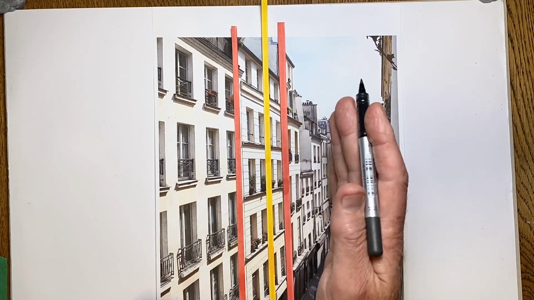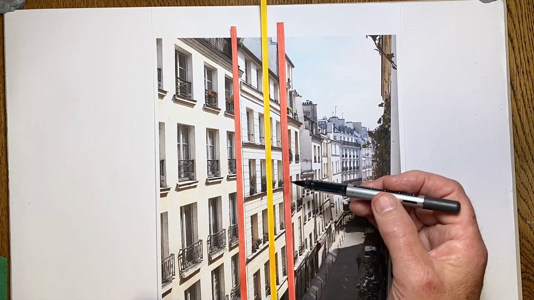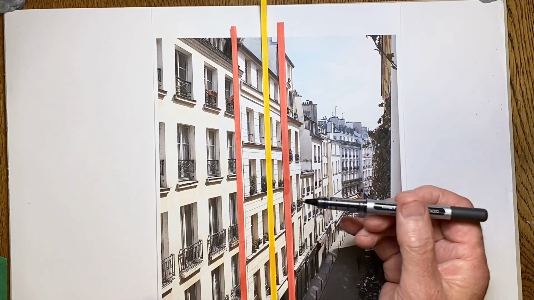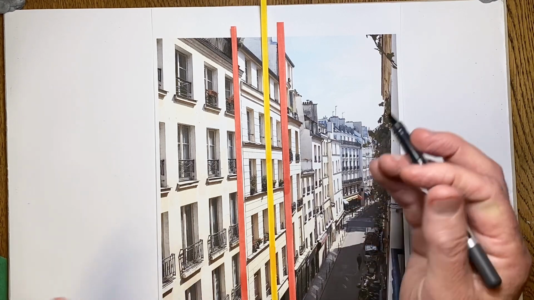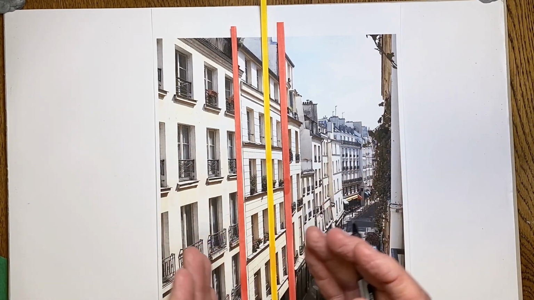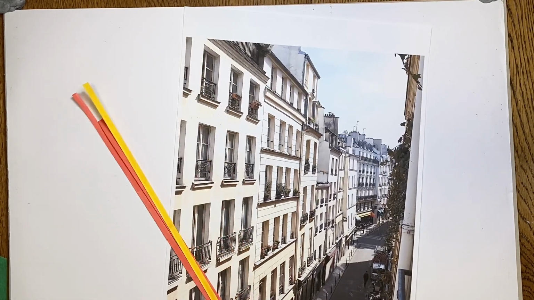And that works with all these buildings. It means that if there were a building next to this that was the same width, it would be a lot narrower than this building, and so forth. So everything compresses. The windows compress, the spaces between the windows compress. So it's important to be aware of that.